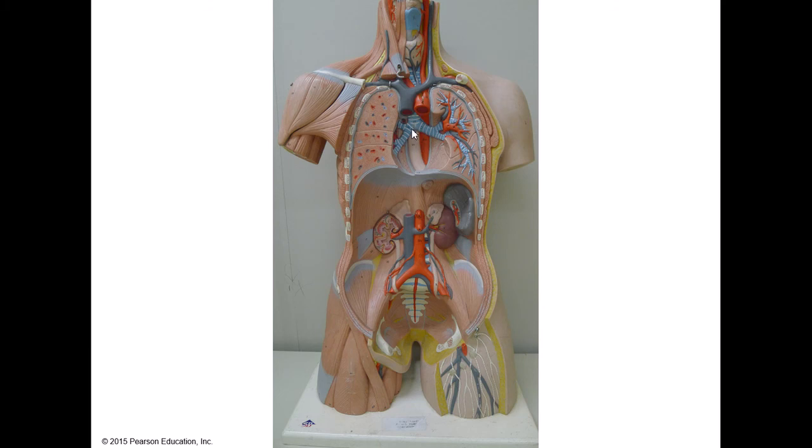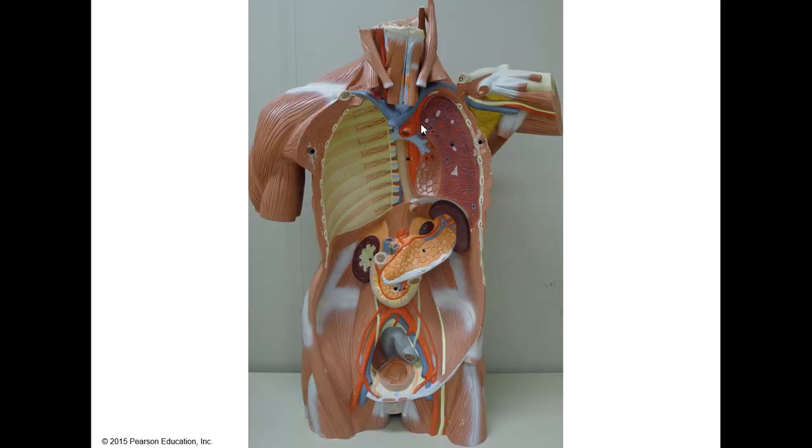But look at this. This cavity down over here, it's empty right now, but this would contain the heart. This would be the pericardial cavity. Okay, so left lung in the left pleural cavity, right lung in the right pleural cavity, heart in the pericardial cavity. This is another model, the large muscle, male muscle model.